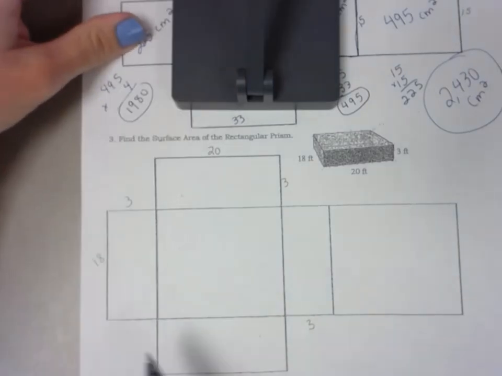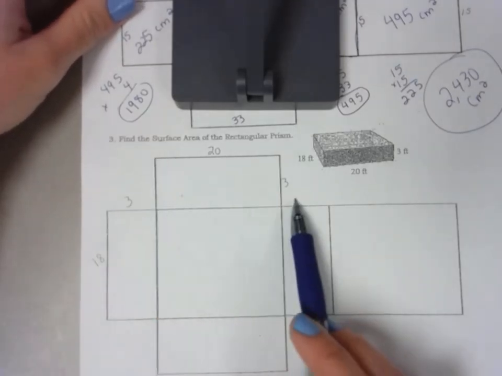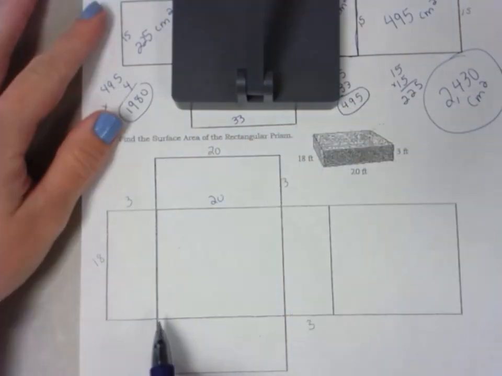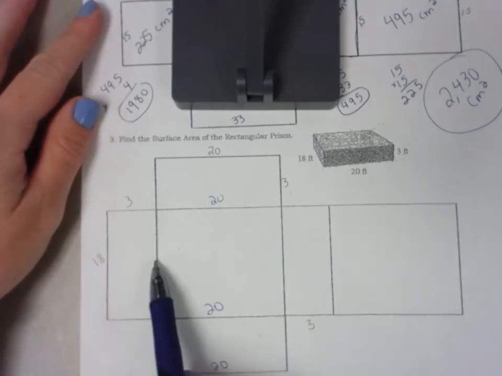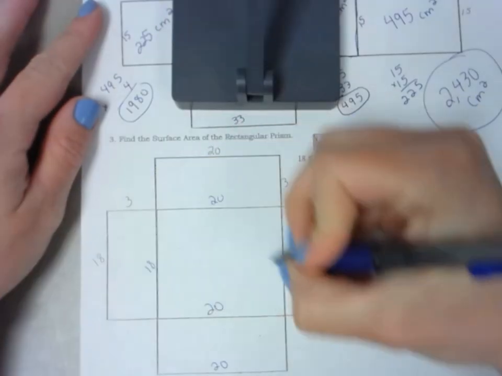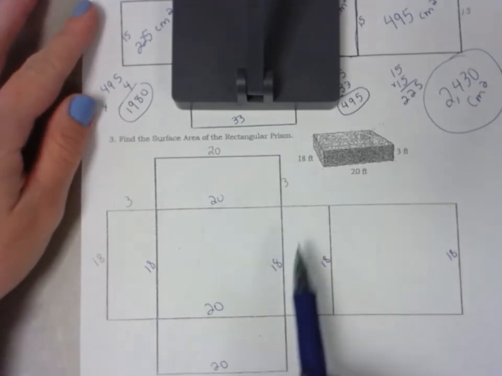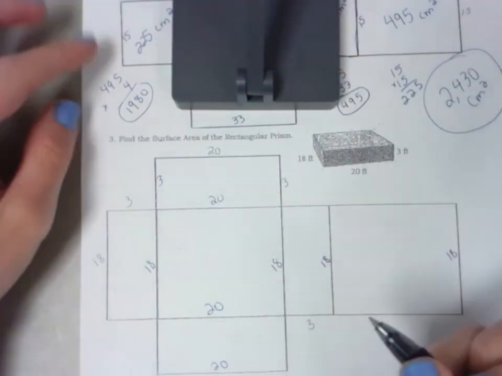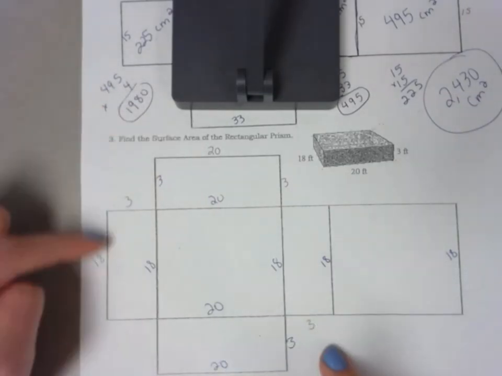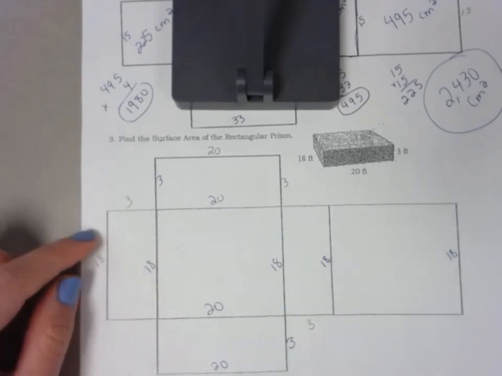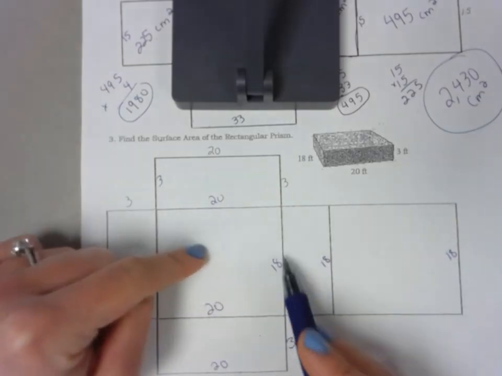So we have a 20 here, and a 3, and an 18. So remember, this one is going to match this one. And it's going to go all the way down. If this is 18 here, this one, this one, this one, and this one all match. And then last, the 3s. If this is 3 here, this is 3 here. Remember, this one matches this one, so this one's also 20 by 3. This one matches this one, so if this is 18 by 3, this one's 18 by 3. And last, this one's 18 by something. You have to remember this one matches this one. This one's 18 by 20, so this one's also 18 by 20.